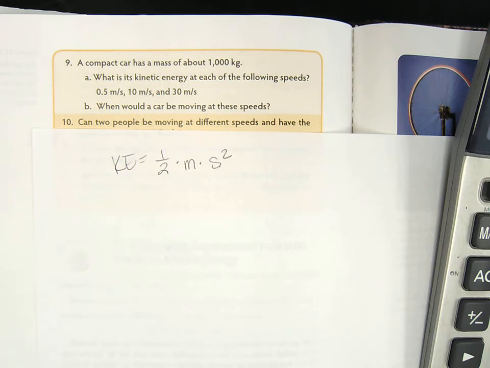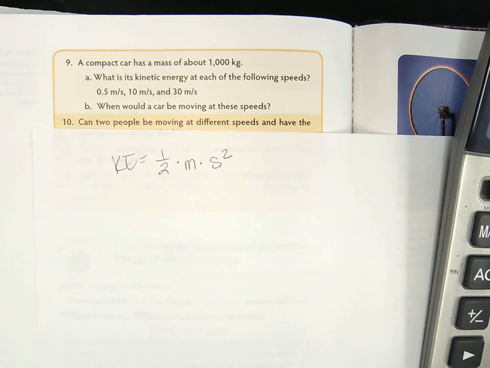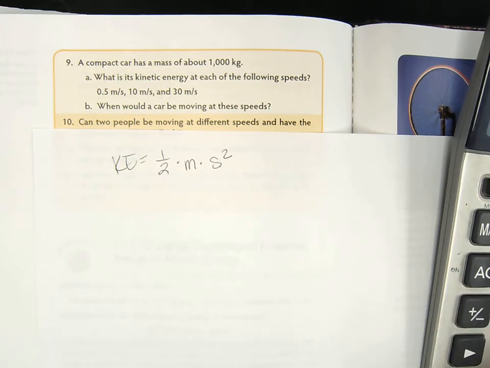And the next one says 5 to the 4th, so what's that? With 4 zeros, that's 50,000. Let's see if that's what we get. 10 squared times 1,000 times half. Yeah, 50,000 joules of energy. So if you saw the answers in the book, it says 5 times 10 to the 4th, so 50,000 joules. And then for the one at 30, let's do 30 times 1,000 times half.